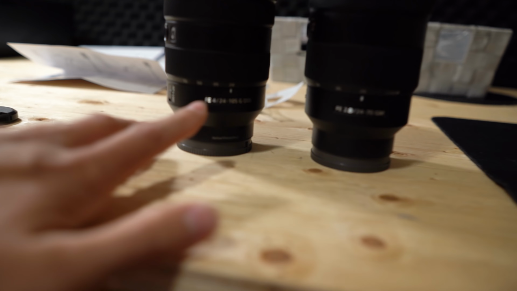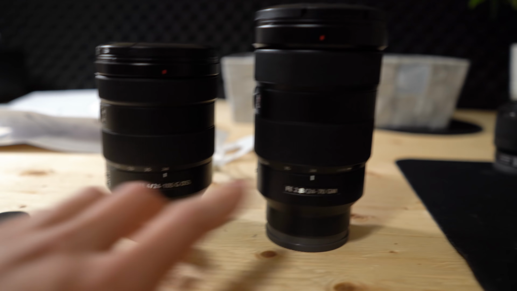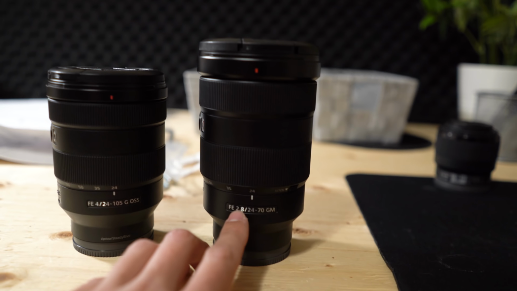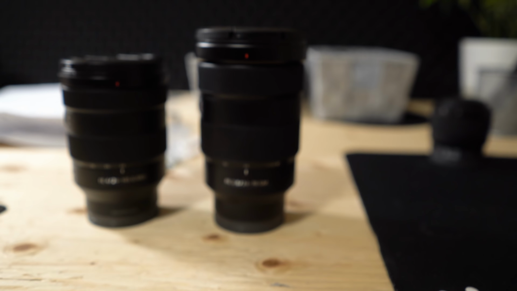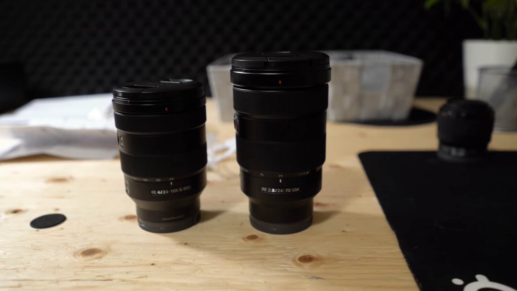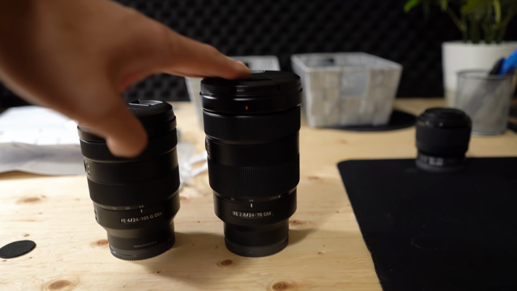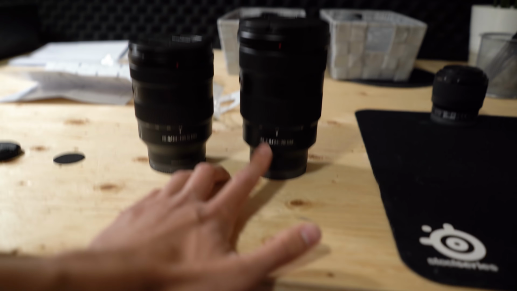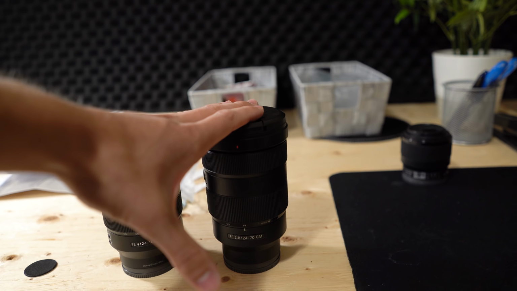Basically, this number here, f4 versus f2.8. The lower the number, the more light the lens lets in. And of course, to let in more light, you need a lot more glass and bigger glass. So that's why this lens is bigger but has less zoom. So the big question is, do you need to let in more light or do you want a little bit more zoom? And also this lens is sharper, by the way.